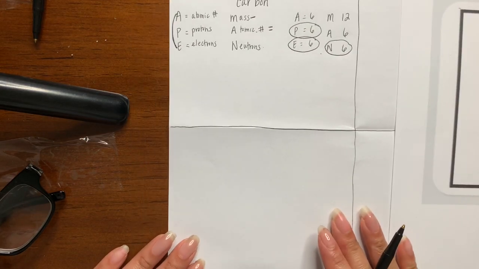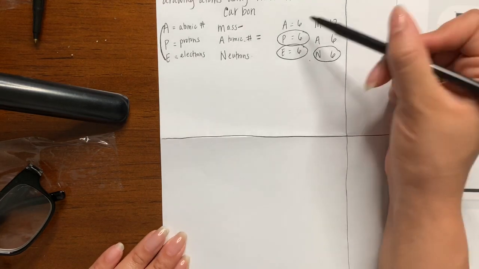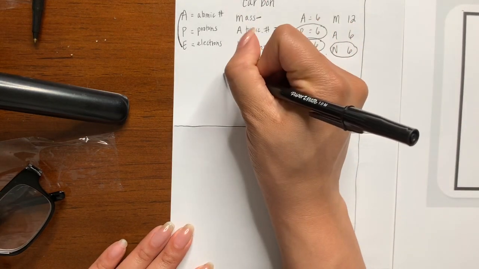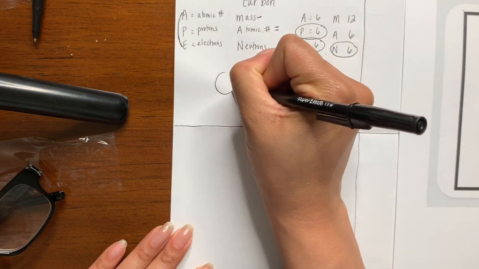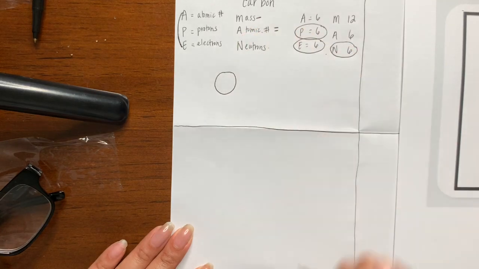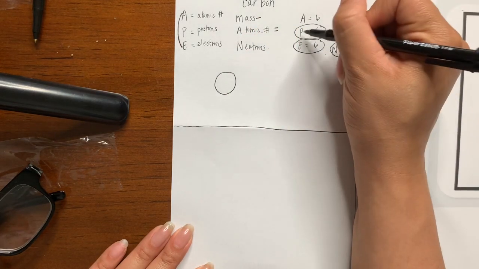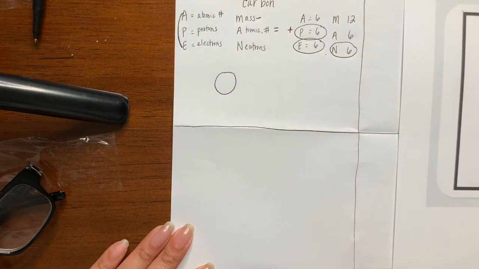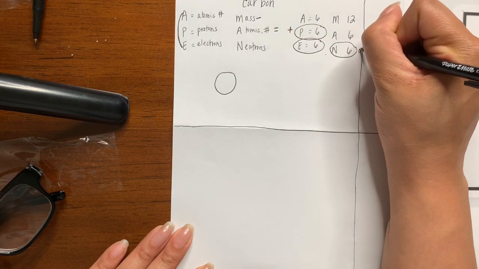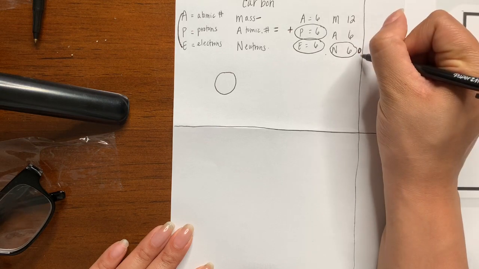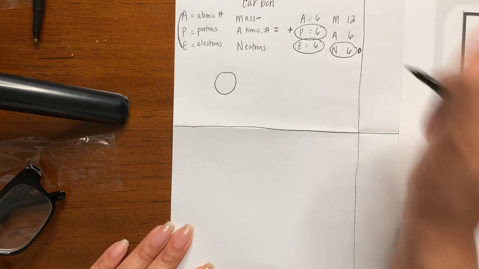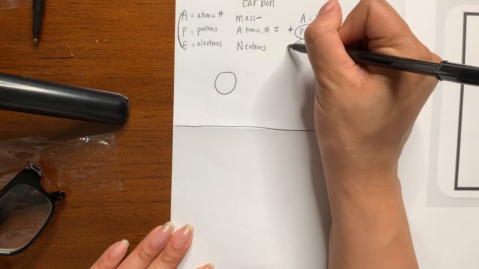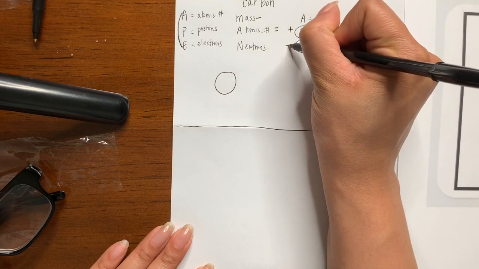Now we're going to draw our model. We know that protons and neutrons both are located in the core or the middle, which is called the nucleus. We know that protons are positive, so we're going to use a plus sign. We know that neutrons are neutral, so we're going to use this circle or this 0 here to represent no charge. And we know our electrons are negative.